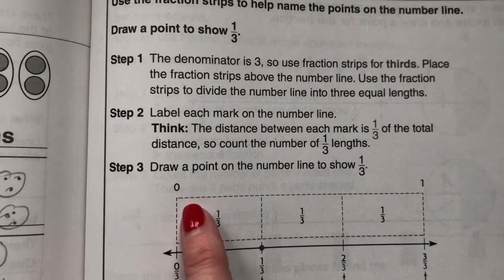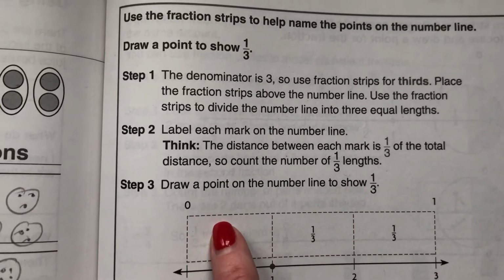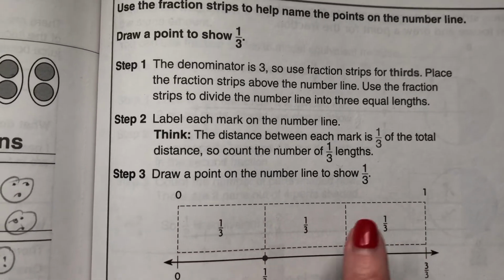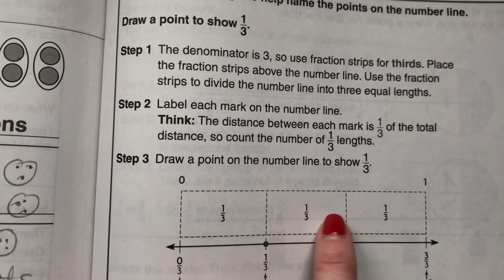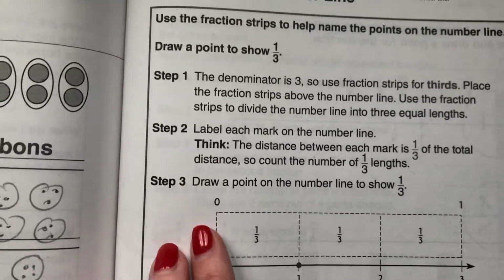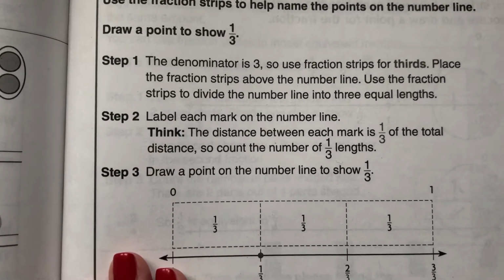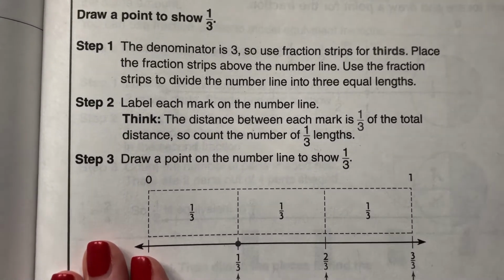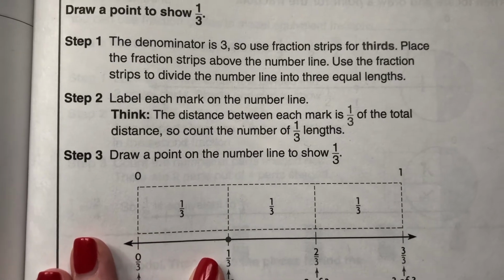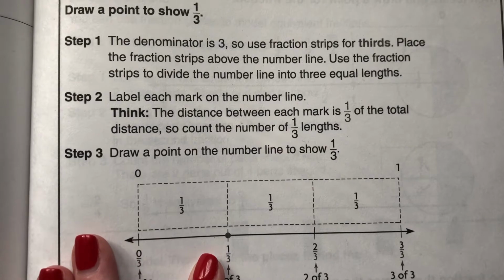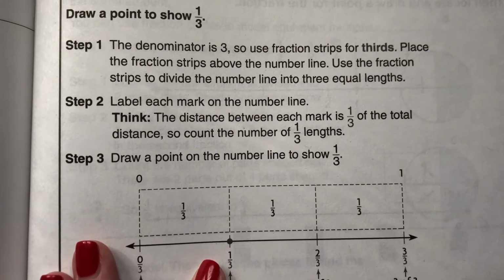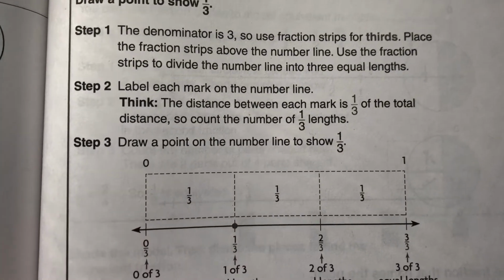So if you look here, you have a bar, breaking it into 3 parts because the denominator is 3, and each part is 1/3. Step 2, label each mark on the number line. Think the distance between each mark is 1/3 of the total distance. So count the number of 1/3 lengths.